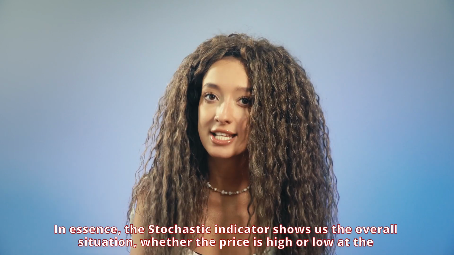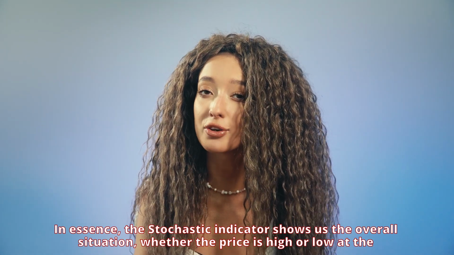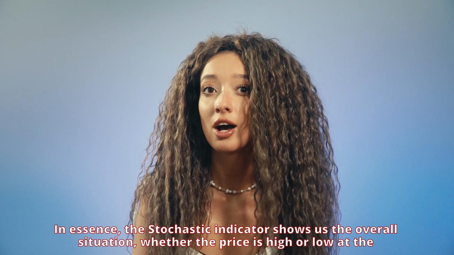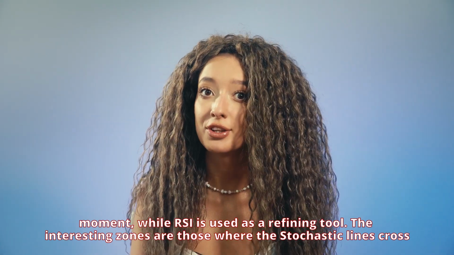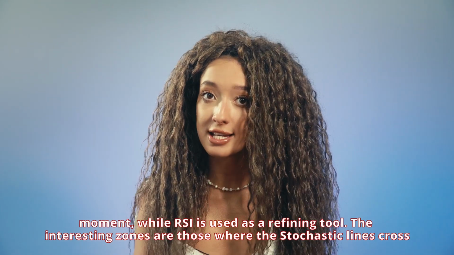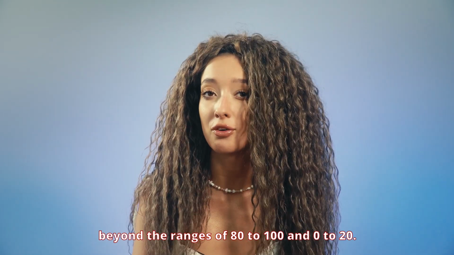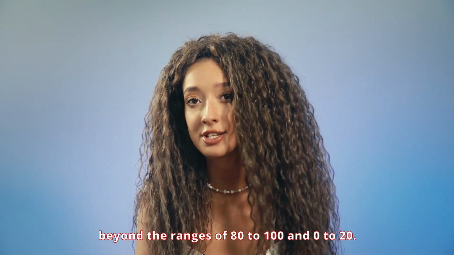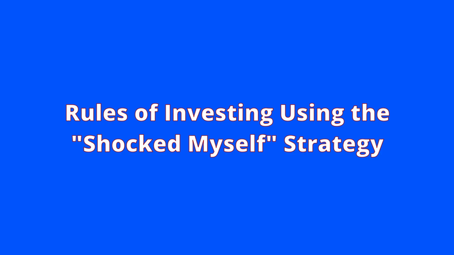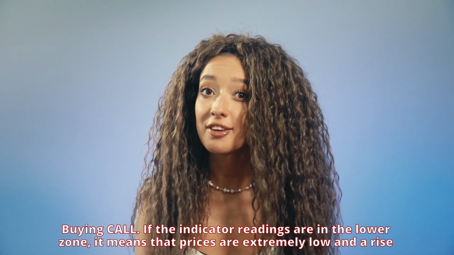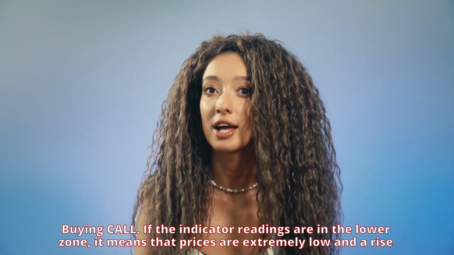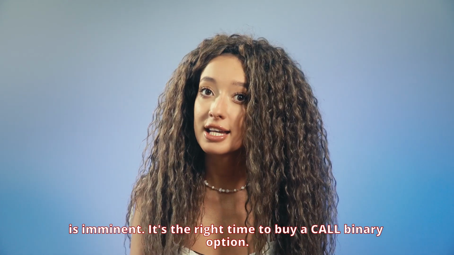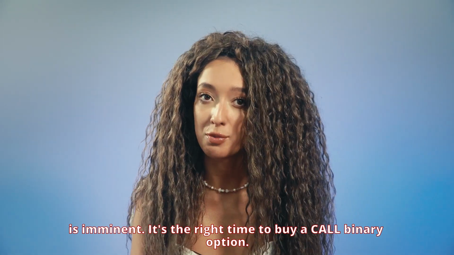So, in essence, the stochastic indicator shows us the overall situation, whether the price is high or low at the moment, while the RSI is used as a reviewing tool. The interesting zones are those where the stochastic lines cross beyond the range of 80 to 100 and 0 to 20. Rules of investing using the Shocked Myself strategy. Buying calls: if the indicator lines are in the lower zone, it means the prices are extremely low and the rise is imminent. It's the right time to buy a call binary option.